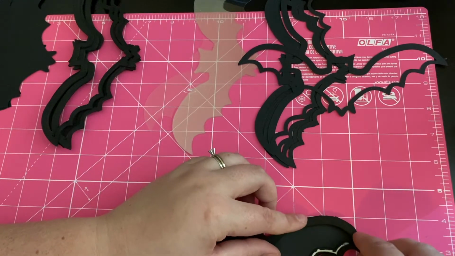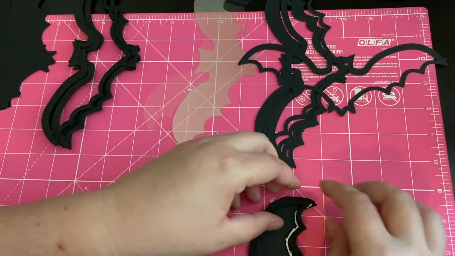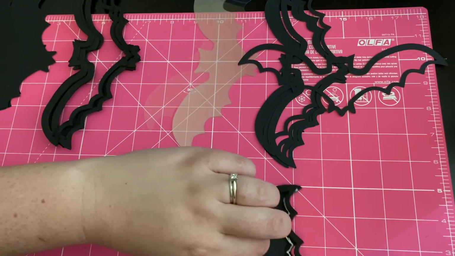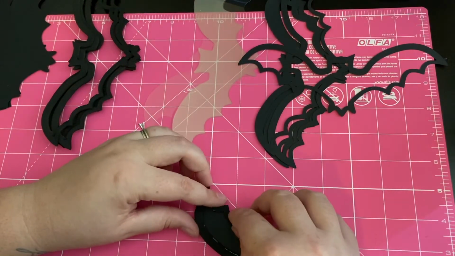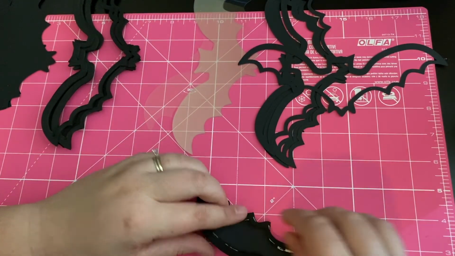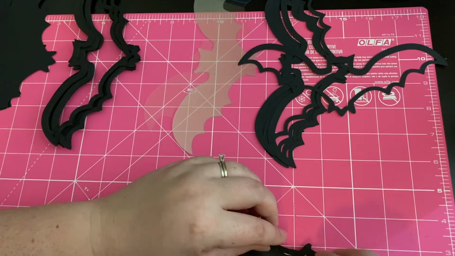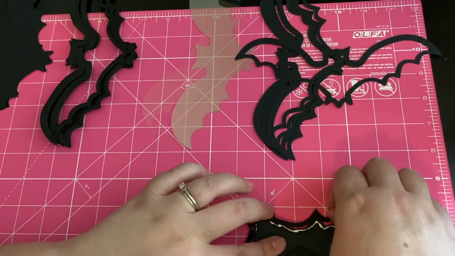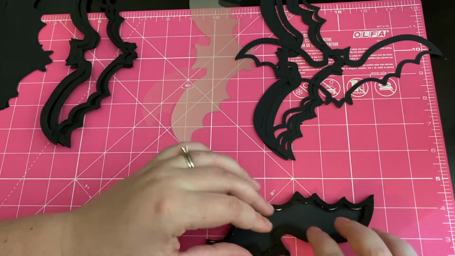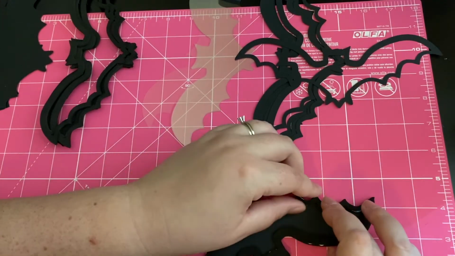As you can see, my foam is a little wonky because of my deep blade. I'm very disappointed in it. It was the first time using it. Not a fan. But it's gonna be covered up, so no big deal.